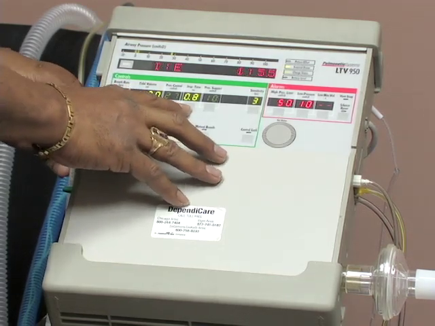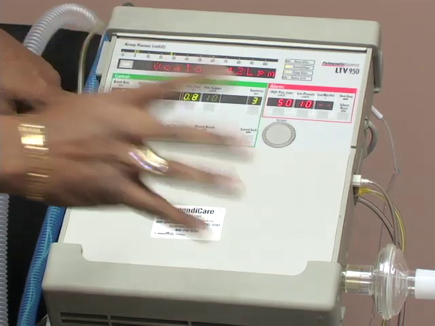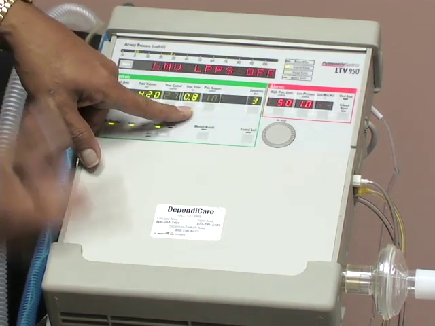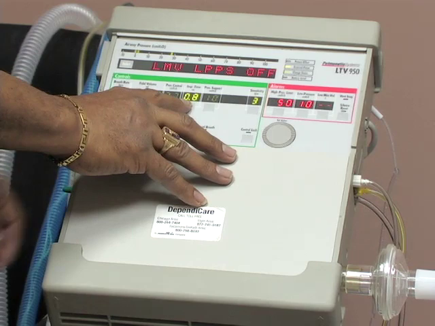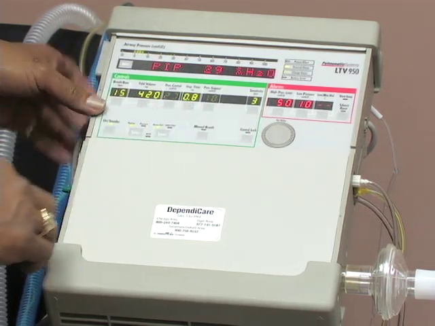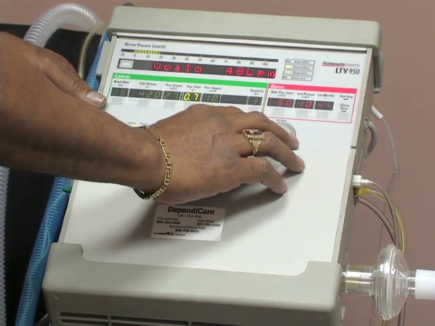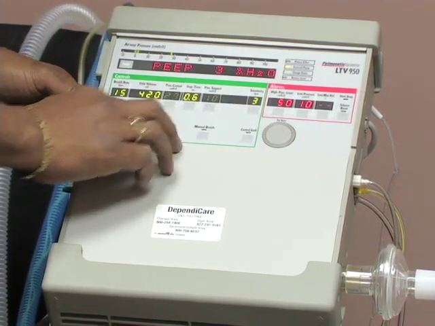Inspiratory time. This is the amount of time that it takes to infuse your tidal volume, or for the client to inhale it each breath. And this is set at 0.8, or 0.8 of a second. Again, you set it with your wheel, and then you lock it in.